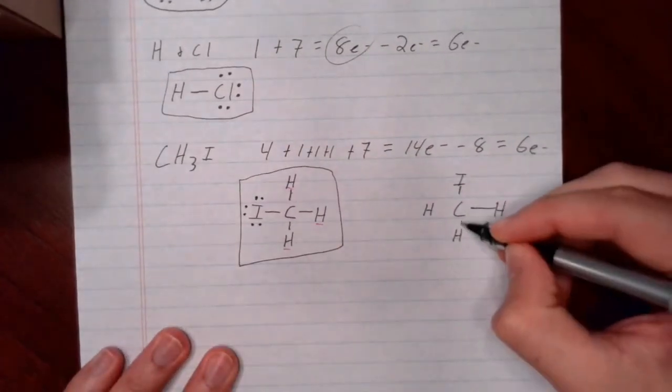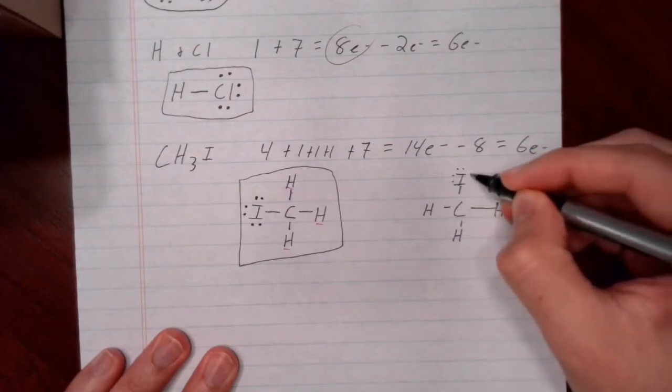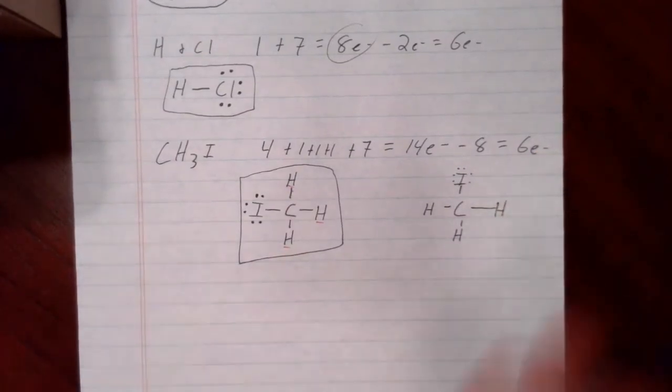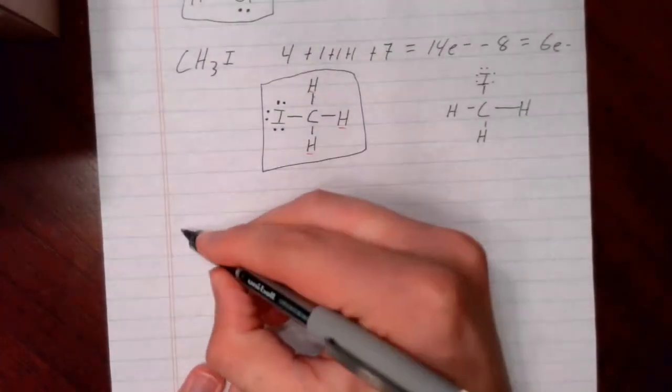Notice I could have also put this answer, and it's the exact same thing. Okay, so you can rotate the molecule around and it makes no difference. As long as you have it connected the same way and the electrons in the correct place, you can shift it however you want to. So let's look at another one.